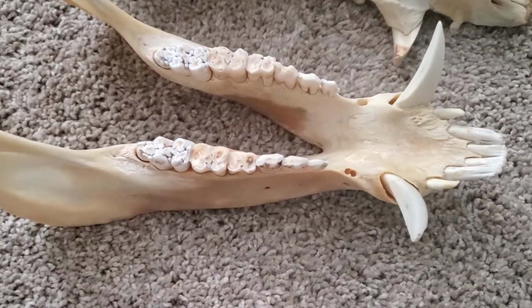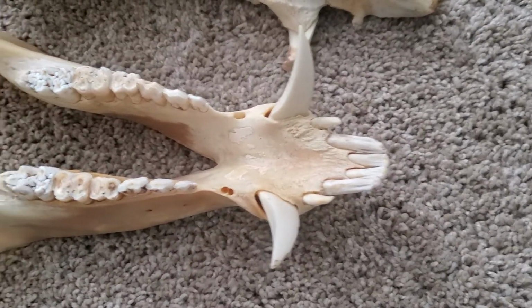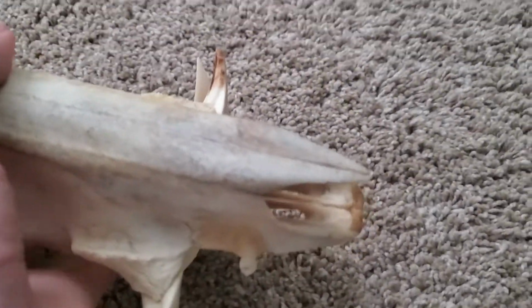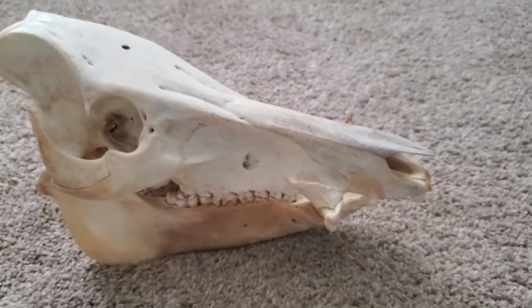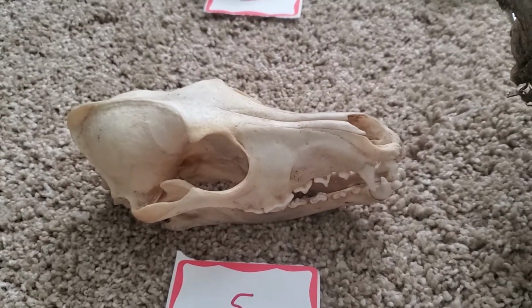Lower part of the skull, the jaw here, same animal. Incisors, canines, cheek teeth. There we go. Number 5. The whole skull here.